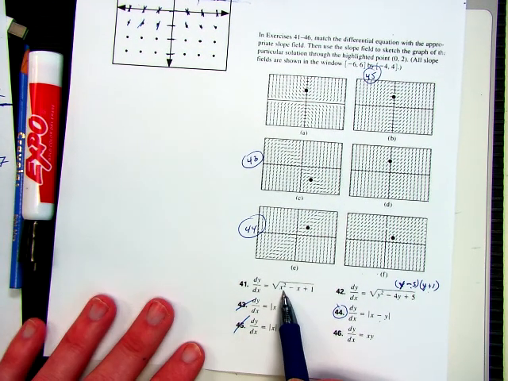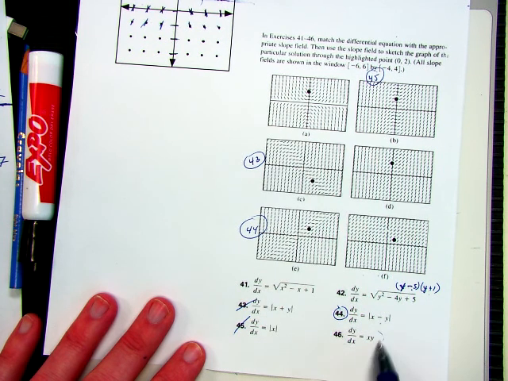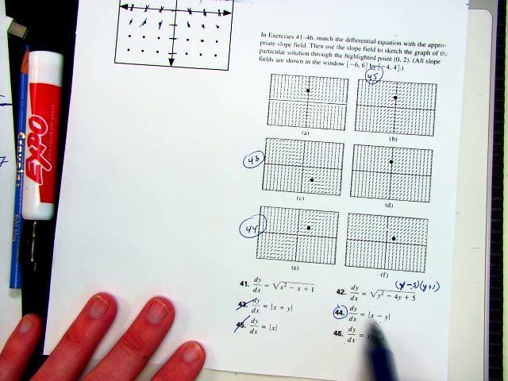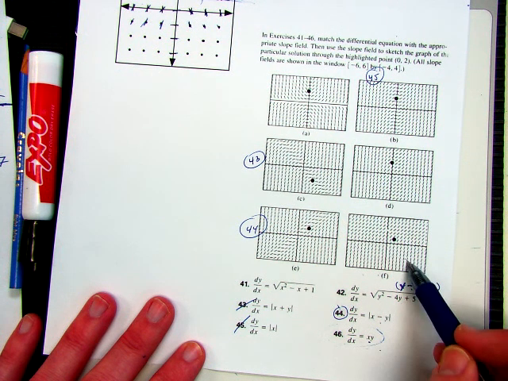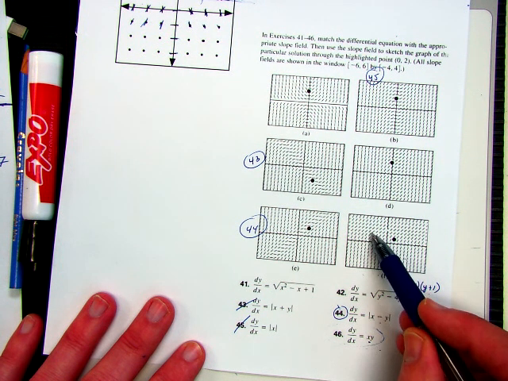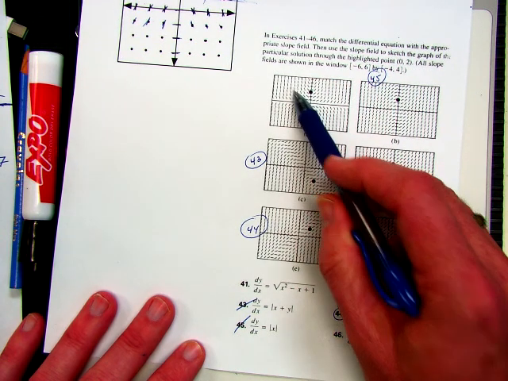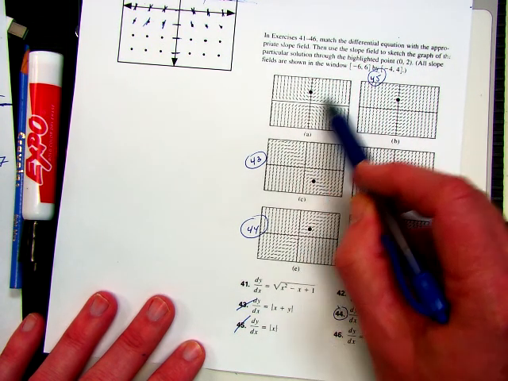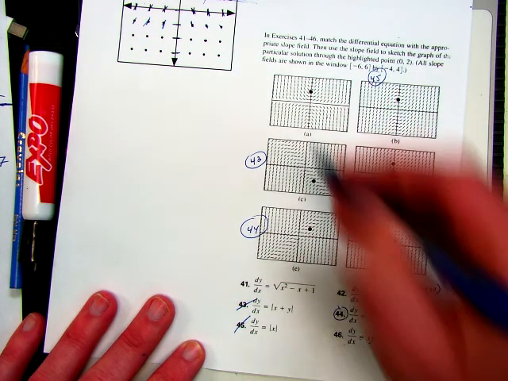This doesn't factor, but let's go down and look at this one. This is kind of elimination. Whenever they're both positive, the slope is positive. Whenever they're both negative, it's positive. So over in these two quadrants, it'll be negative. So that can't be this one. Here, it's always positive. Here, it's positive here, negative here, so it has to be 46.